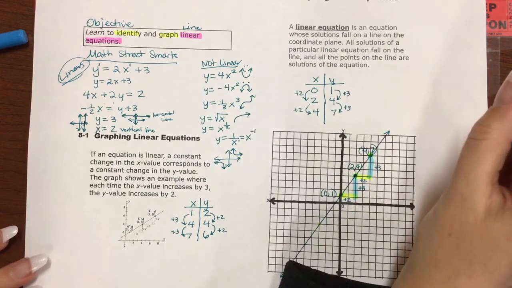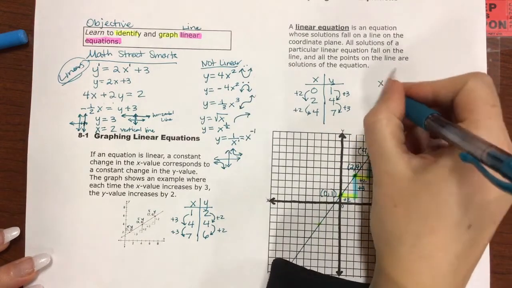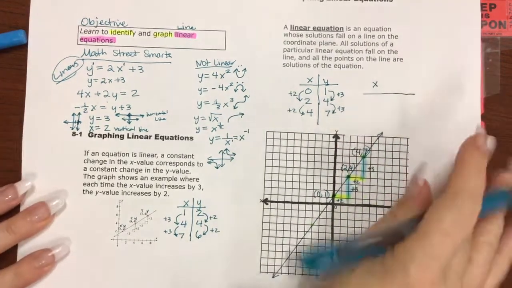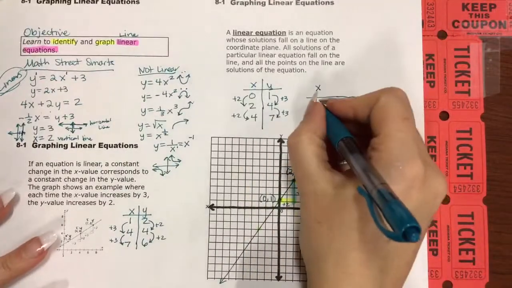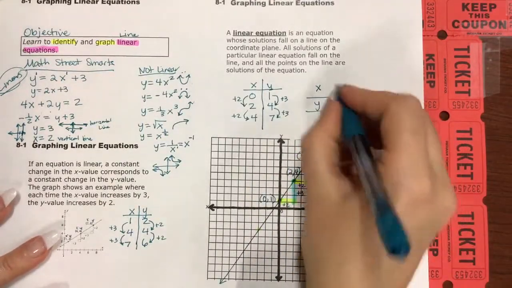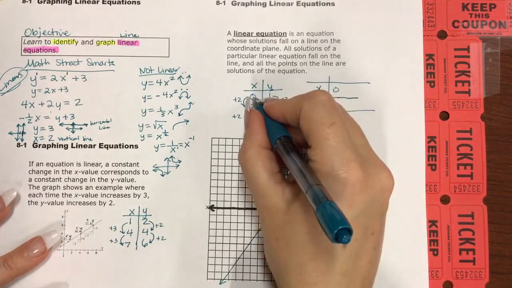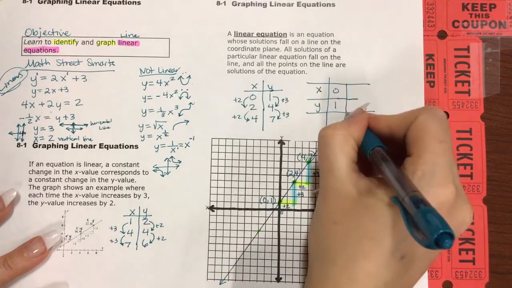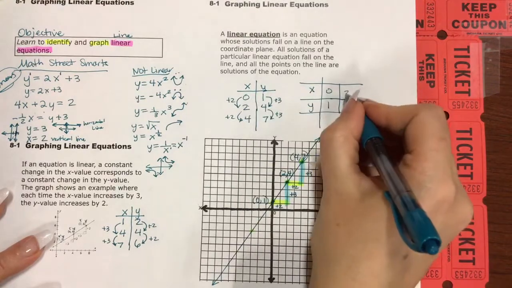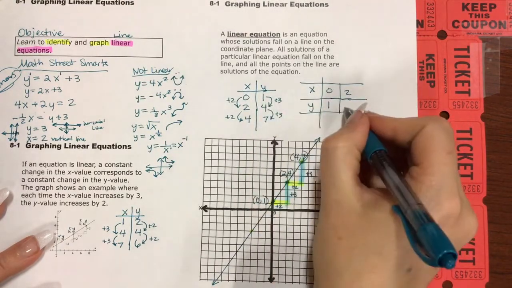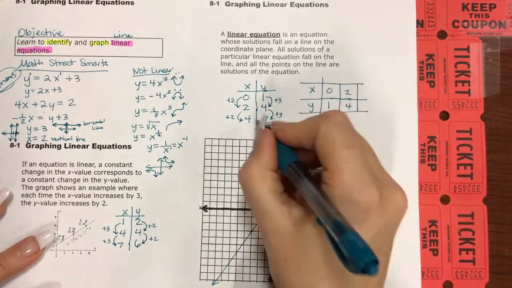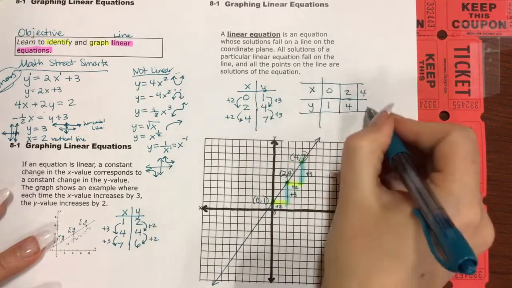And in some of the other problems you'll be doing, it will be the same thing, but the graph will look horizontal instead of vertical like this. And it would just be the same thing. x is 0 when y is 1. And x is 2 when y is 4. And x is 4 when y is 7.